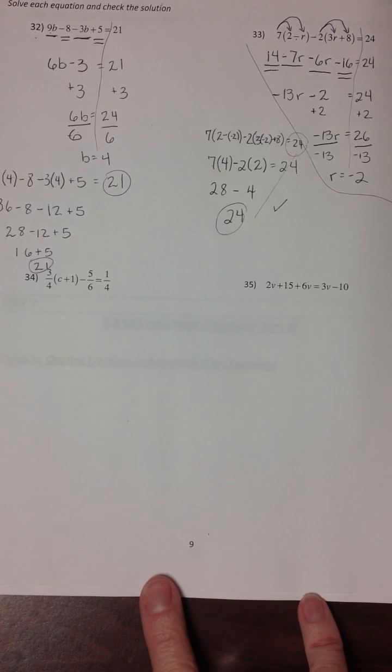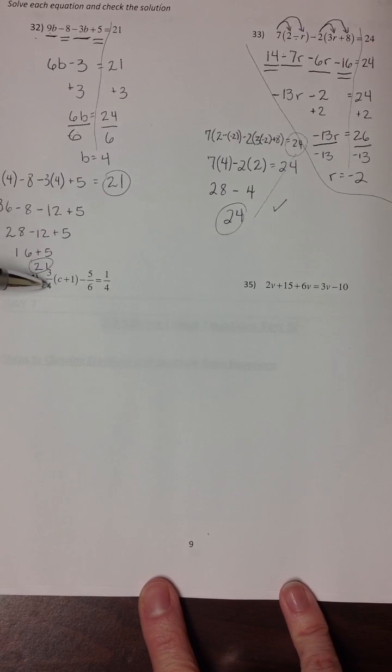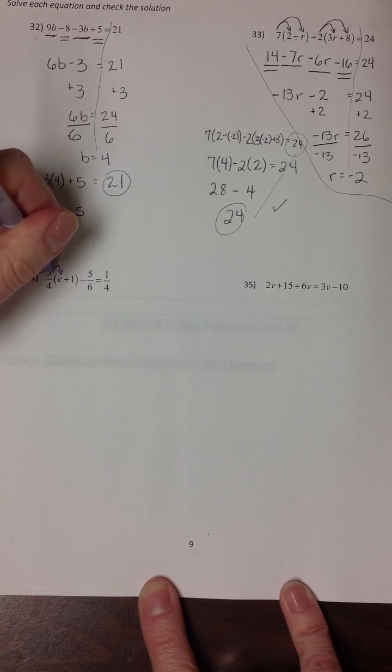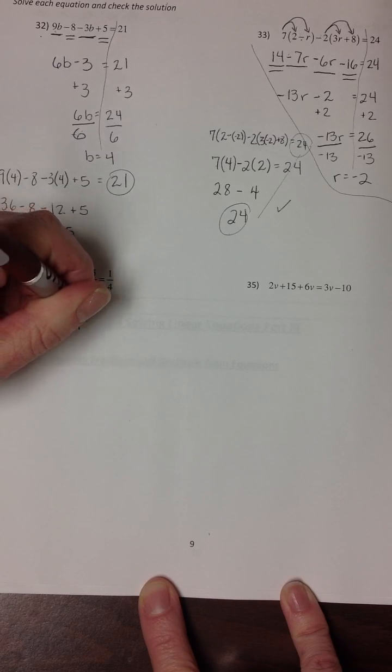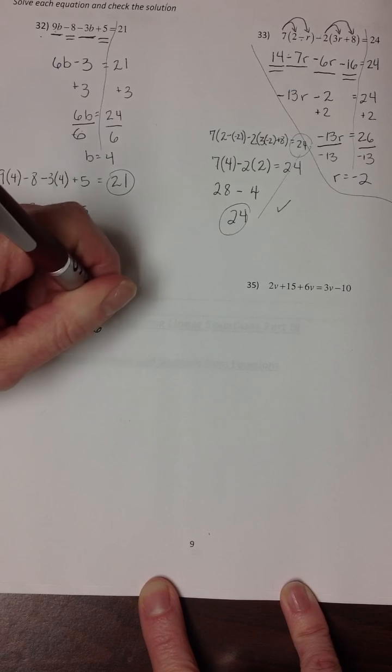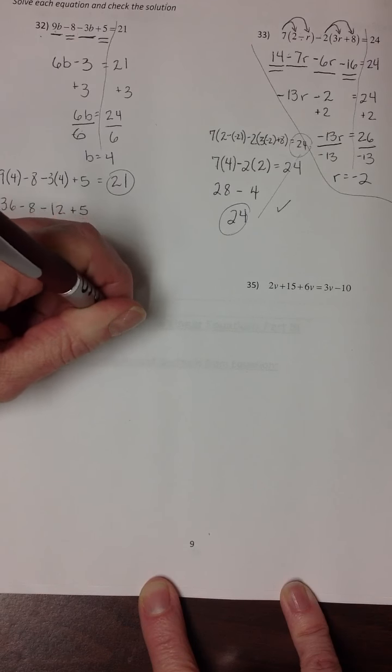Let's look at a few more examples. In this one, we have a fraction that we need to get rid of. But the rules still apply, that I'm going to use my distributive property to get rid of the parentheses. So I'll have 3/4 c plus 3/4 minus 5/6, and it's still equal to 1/4.